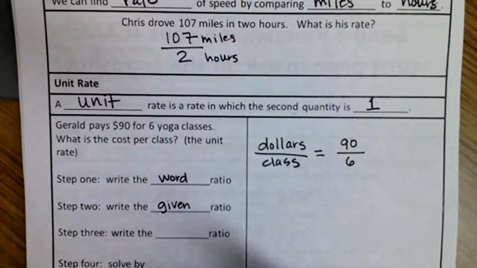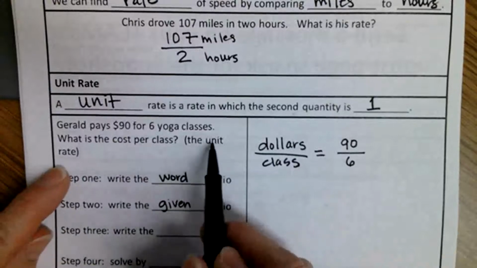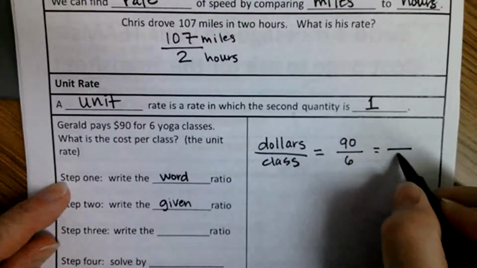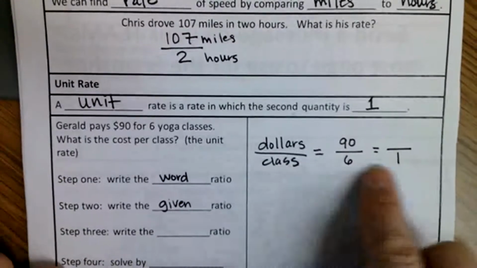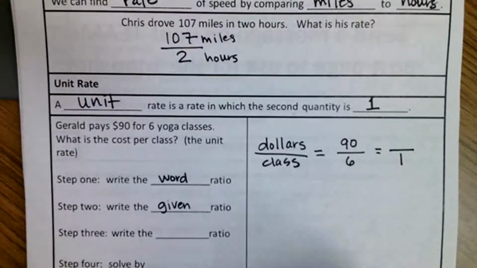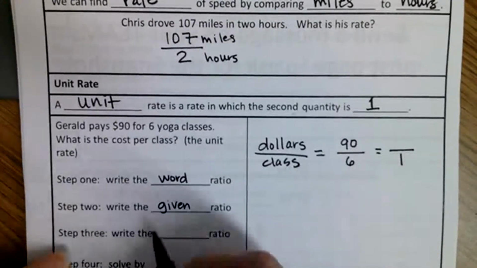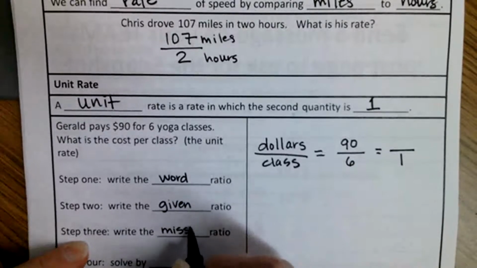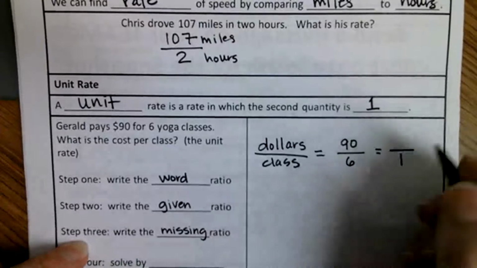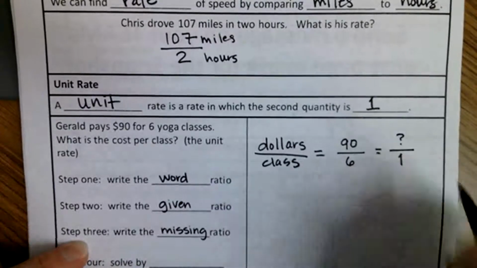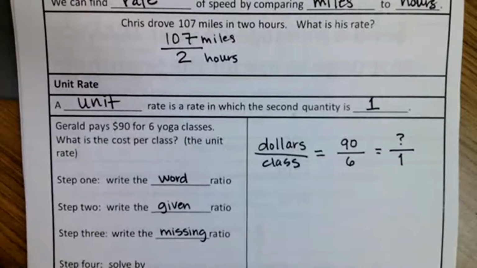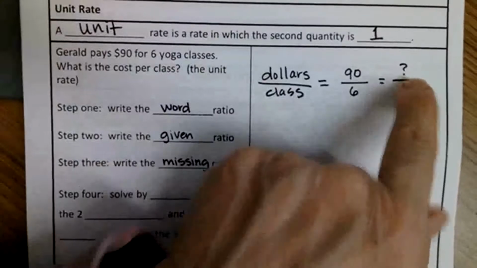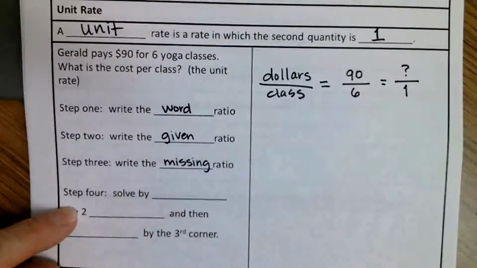Okay. Then what we want to know is what is the unit rate, which means we want to know what is the rate if the second number is 1. So class, for one class, how much does it cost for one class? Okay, so what we're going to do is write what's called the missing ratio. Because we know we want 1 on the bottom, but this number is missing. That's why it's called the missing ratio. Then we can use math to solve for that missing number. So that's the last step.